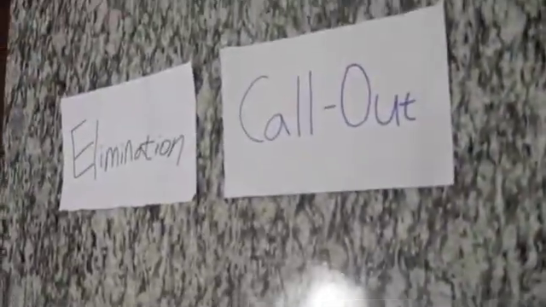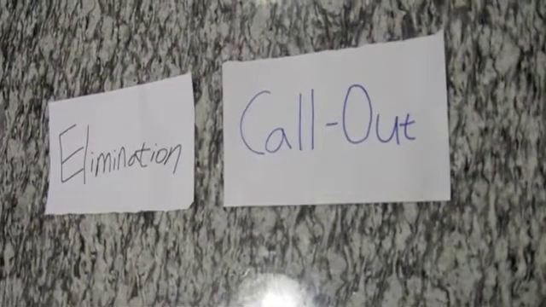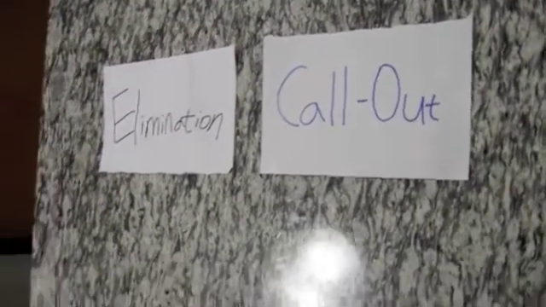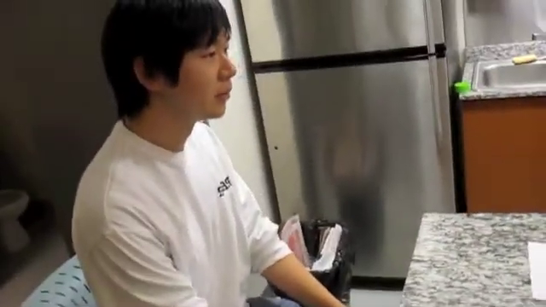Good spirit. Well, just so you know, if you're in trouble, you have two cards to use. The first card is called elimination. You can use it to eliminate 2 choices out of 4. The second card is called call out. You can use that card to call anybody, your friends, family members, anybody you know, to ask for possible answers to the questions. So no worries about it.